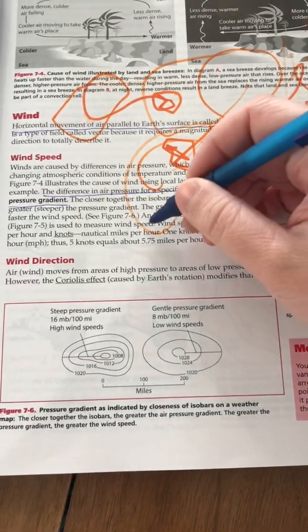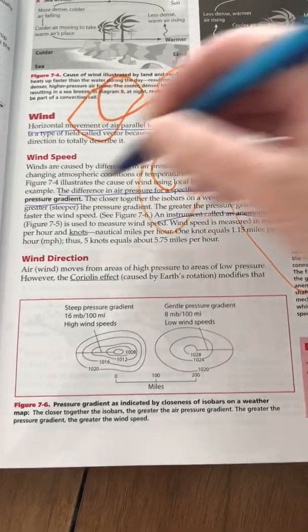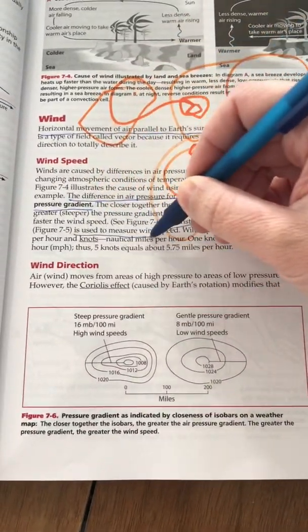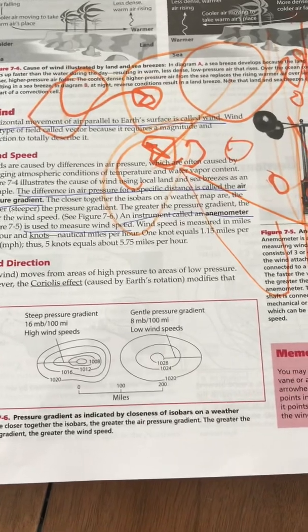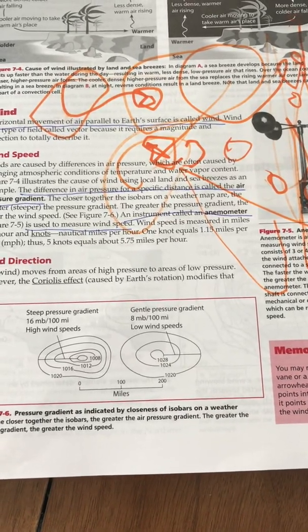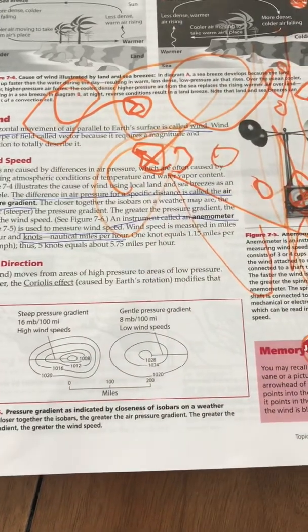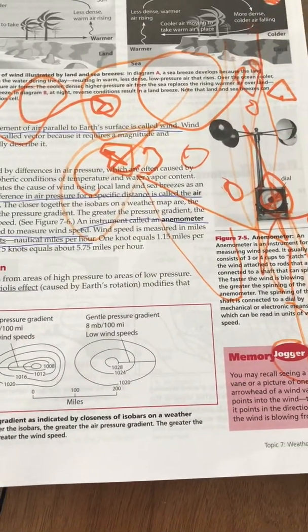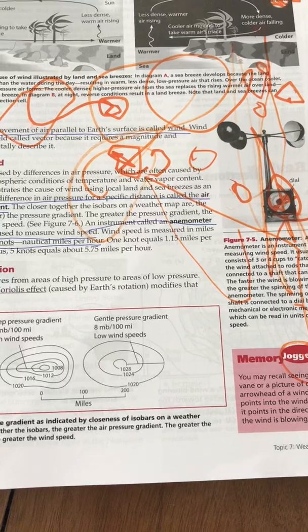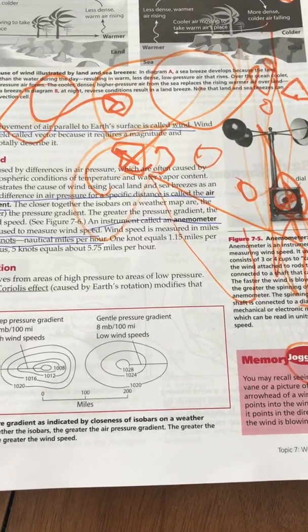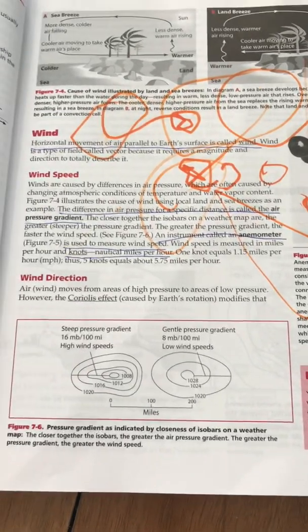An instrument called an anemometer is used to describe wind speed. Wind speed is measured in miles per hour and knots, or nautical miles per hour. 1 knot equals 1.15 miles per hour. Thus, 5 knots equals about 5.75 miles per hour.